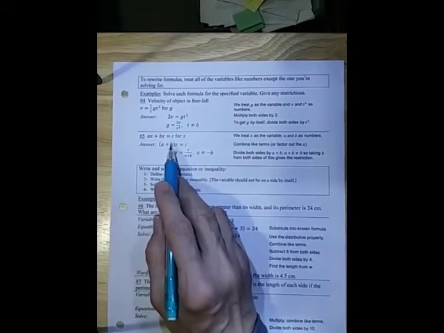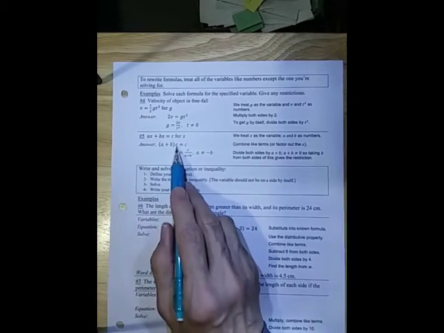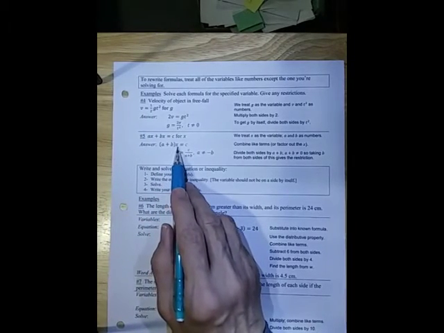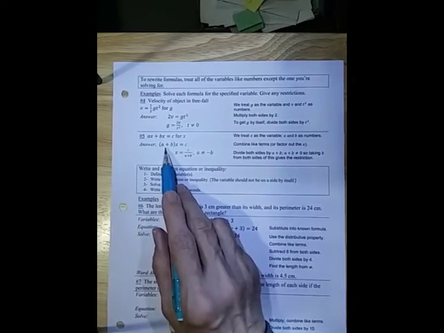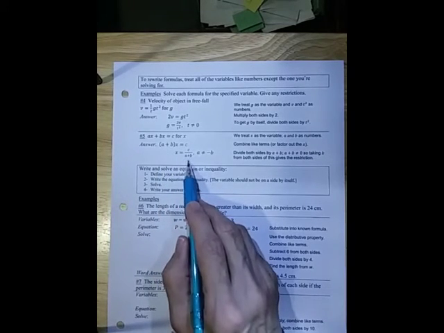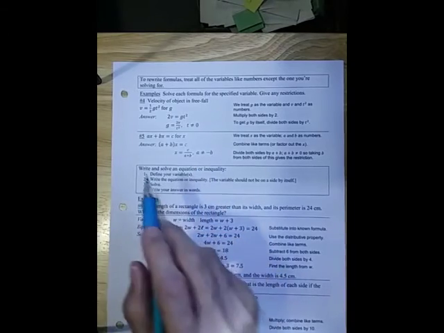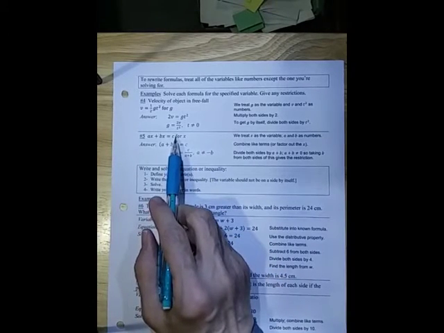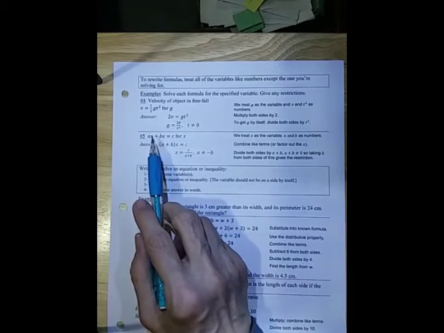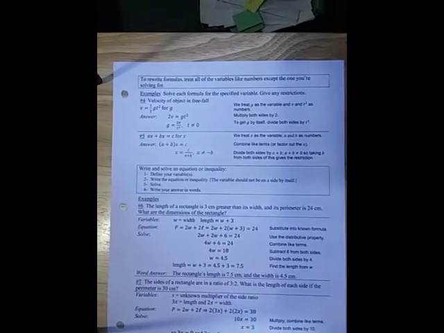ax plus bx equals c. We can only have x in one place, so you need to treat these like terms. You're going to factor out the x and get a plus b times x is equal to c. And then we need to divide by the a plus b, and we'll get x equals c over a plus b, where a plus b can't be 0, so a can't be negative b. If there had been x's on this side, we would have taken all the x's to one side. If there had been non-x terms here, we would have taken them to the other side.